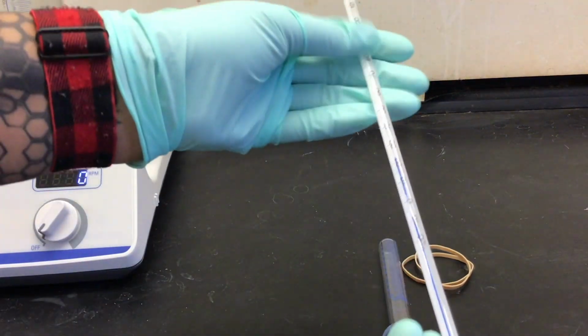This is the demonstration of the enthalpy of vaporization. Today we will be looking at how to determine the enthalpy of vaporization of water.